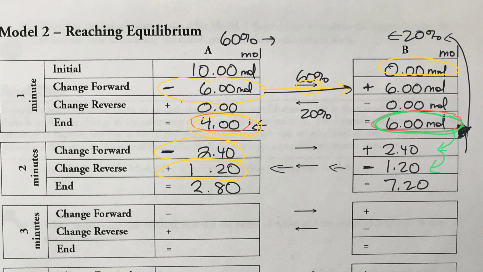Now you're going to continue that over and over until there's not a change in the end concentration anymore. Your A is not going to equal B, but your A eventually is going to equalize out and it's not going to change, and your B also is going to equalize out and it's not going to change. I'm going to let you finish this, pause it, and then when you're done, you can continue the video.